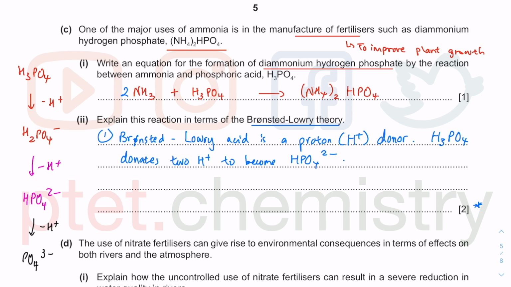So there's your first bit of the definition. The second bit: a Brønsted-Lowry base is a proton acceptor. So if you accept protons, that means it's a proton acceptor.